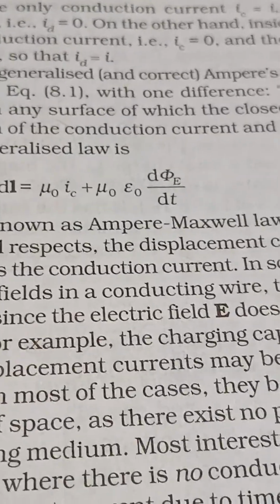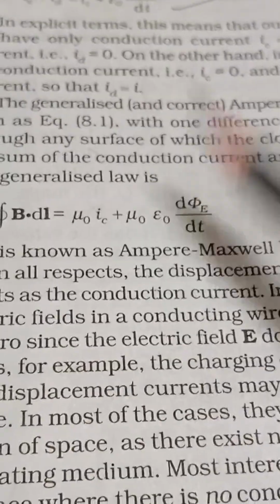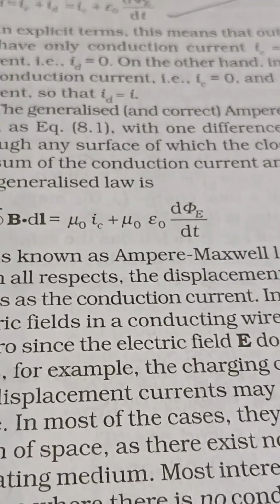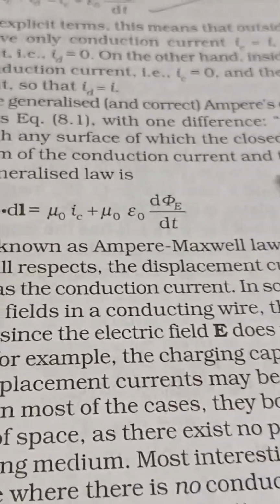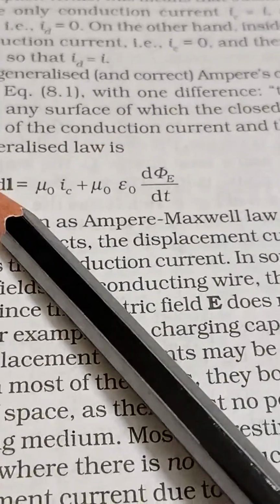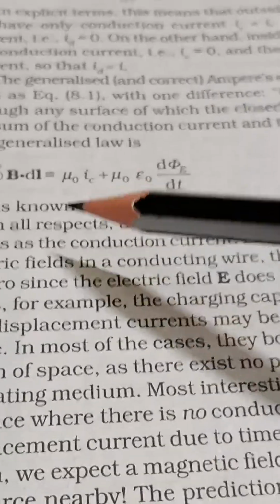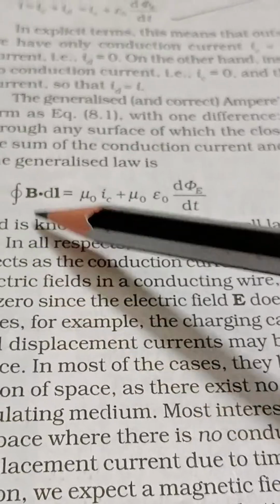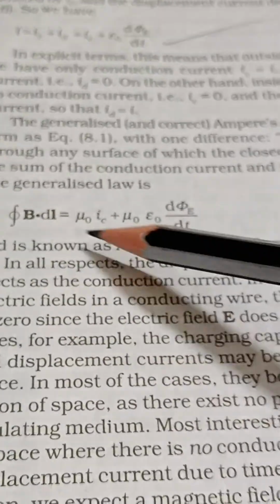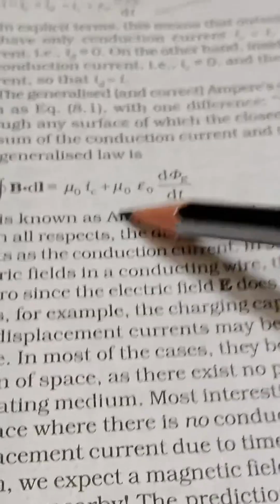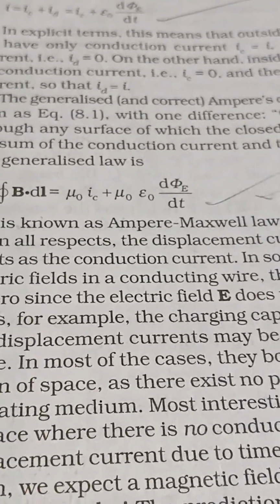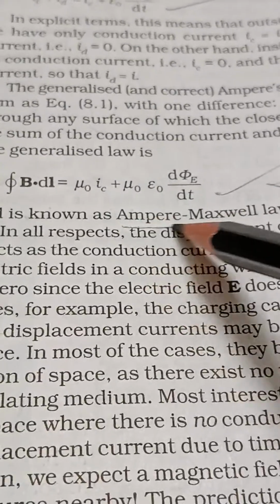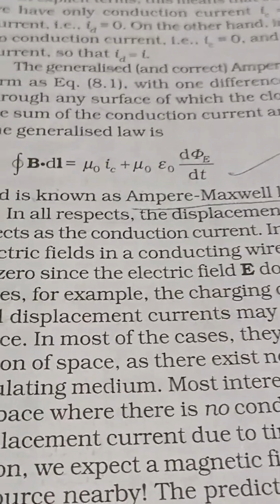The total current passing through any surface of which the closed loop is the perimeter is the sum of the conduction current and the displacement current. The generalized law is the closed loop integral of B·dl equal to mu 0 I_C plus mu 0 epsilon 0 d phi E upon dt. This is the equation, which is known as the Ampere-Maxwell law.